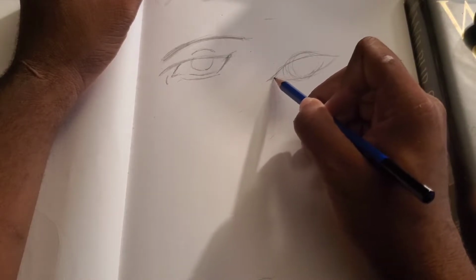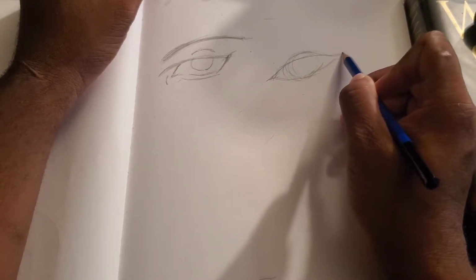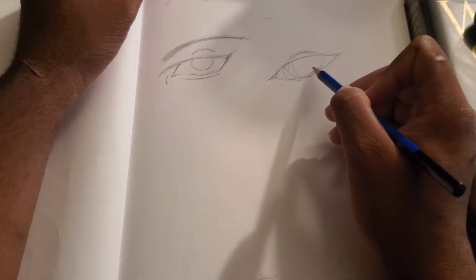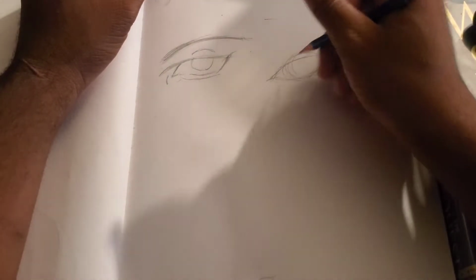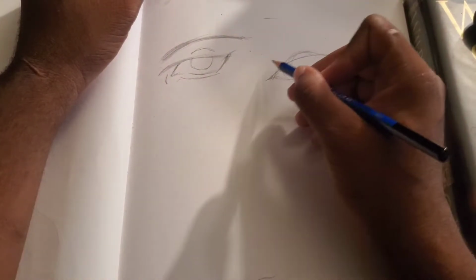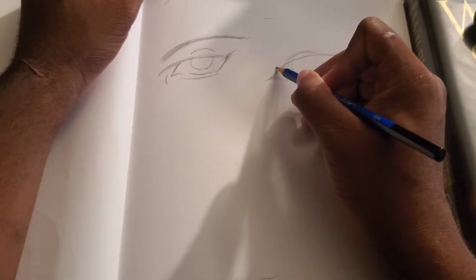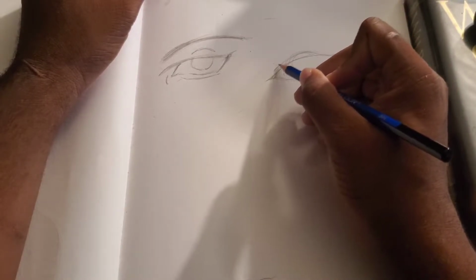But everybody's eyes are different, so some people's eyes might curve up, some people's eyes might curve down. As long as you get the majority. So you need to go from here, get that nice crease line.